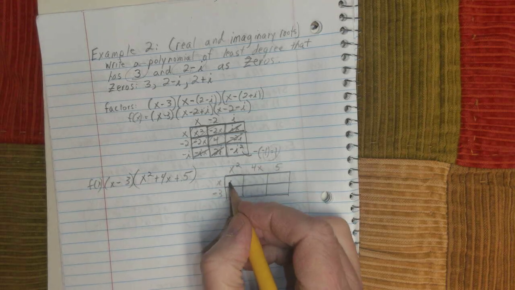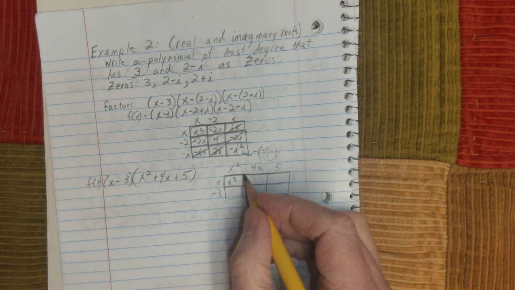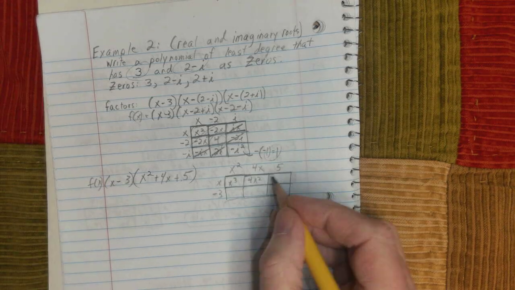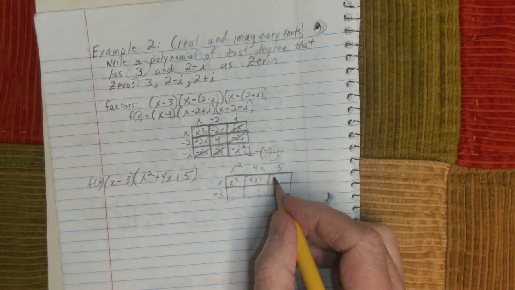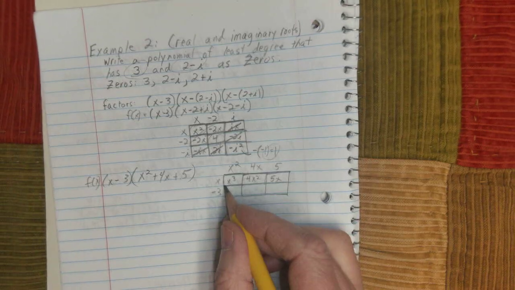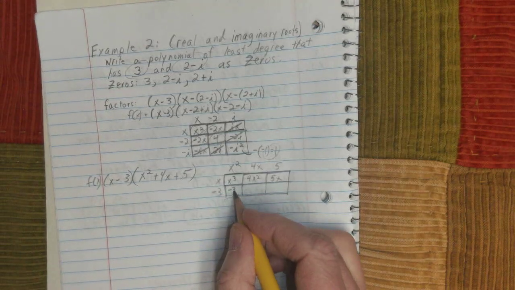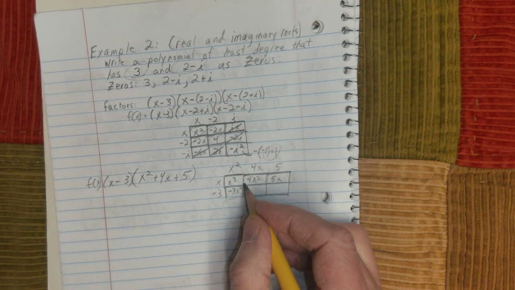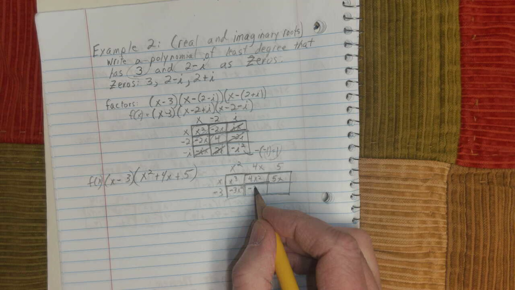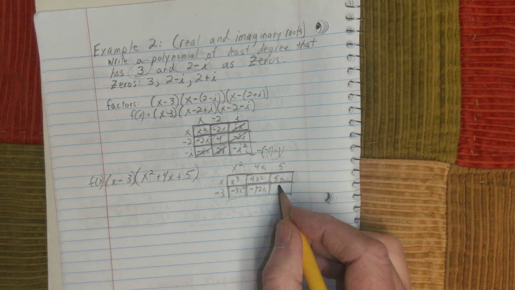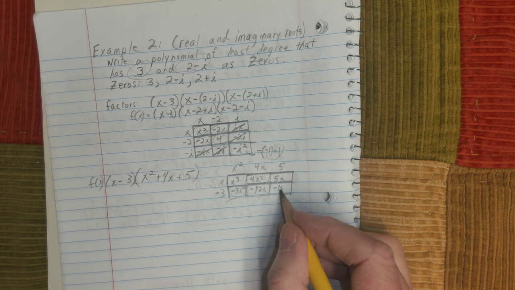x squared times x is x cubed. x times 4x is 4x squared. x times 5 is 5x. x squared times negative 3 is negative 3x squared. Negative 3 times 4x is negative 12x. Negative 3 times 5 is negative 15.